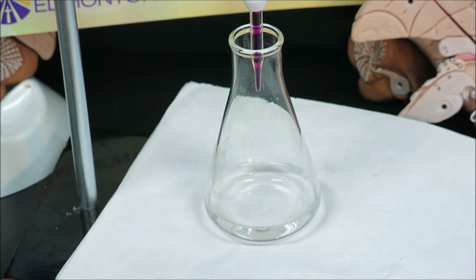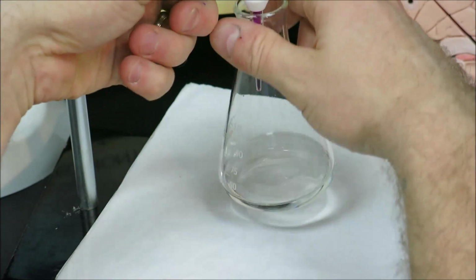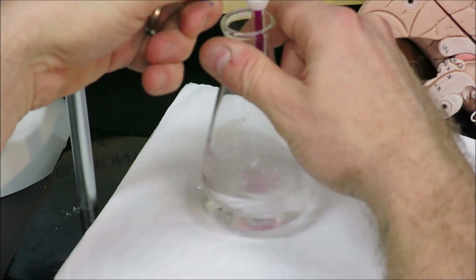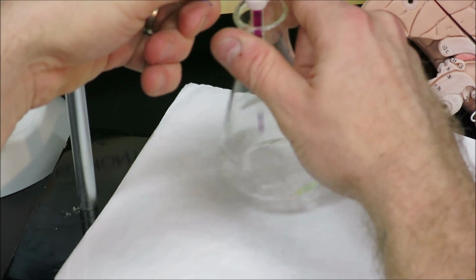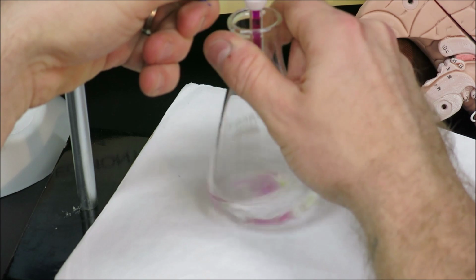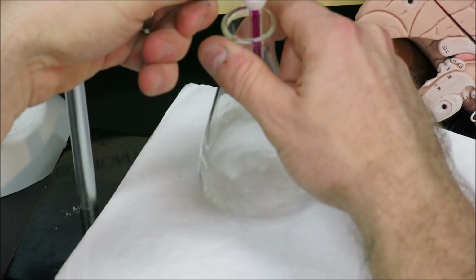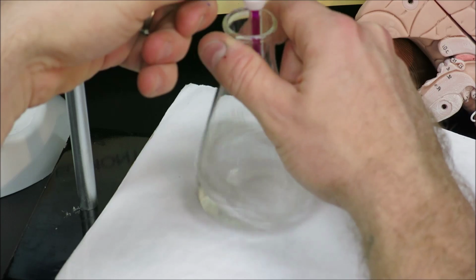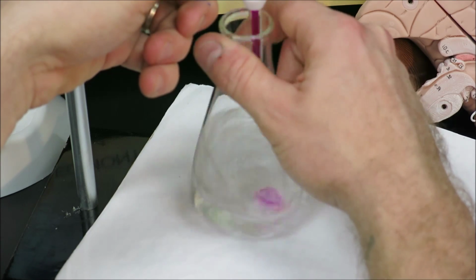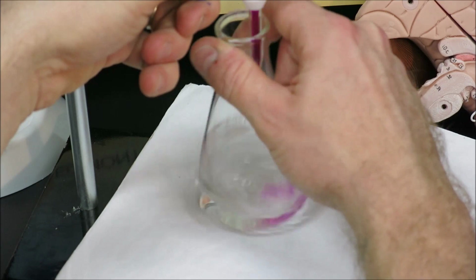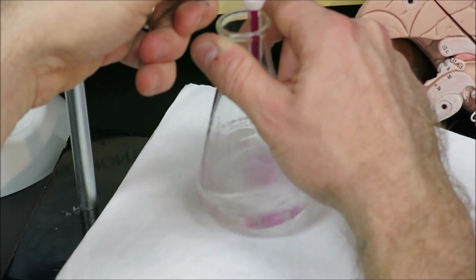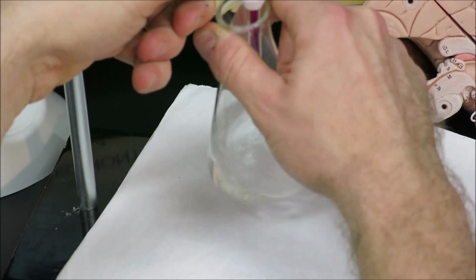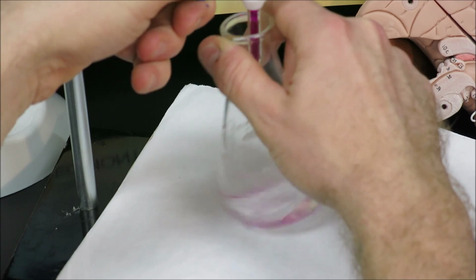Now we're at the 24 milliliter mark. We're going to slow down again to drop by drop, reaching end point without overshooting. I'm swirling a little more vigorously here as my drops are coming in a little faster, helping us make sure to mix very, very well.